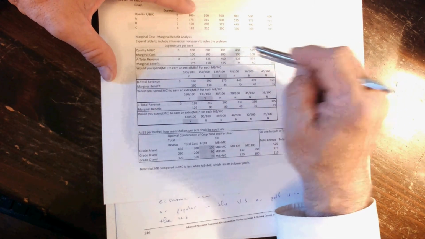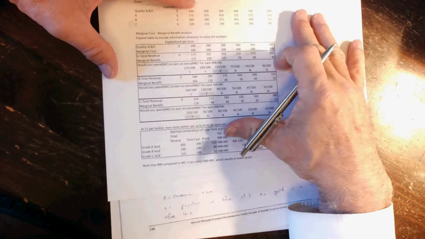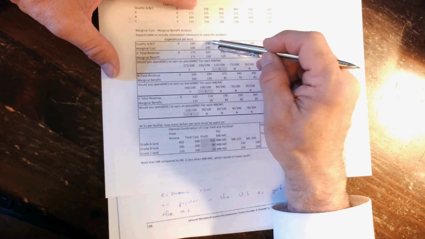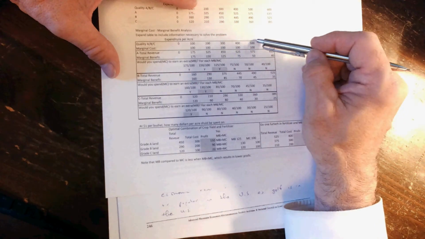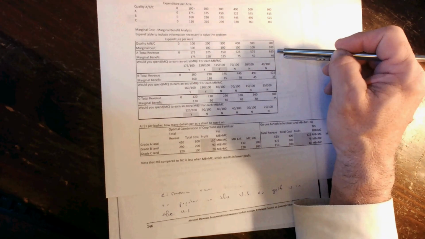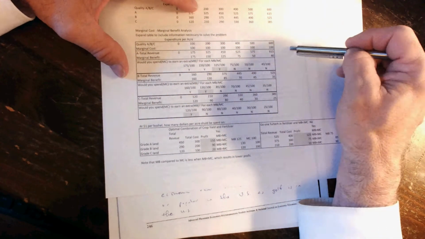Now, what are we getting for these extra expenses? That would be the marginal benefit. If the total revenue on grade A land of spending 100 is 175, 200 is 325, 300 is 450, 400 is 525, 500 is 575, $600 of fertilizer, total revenue of 615. Well, these are all going up. Which is the optimal amount? Which will maximize our profit?